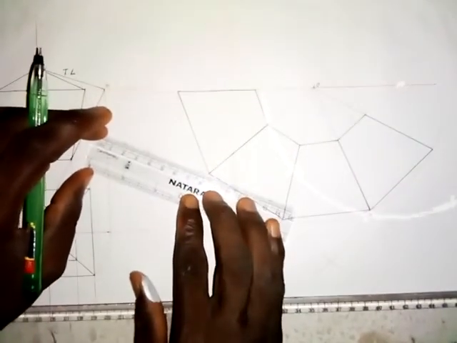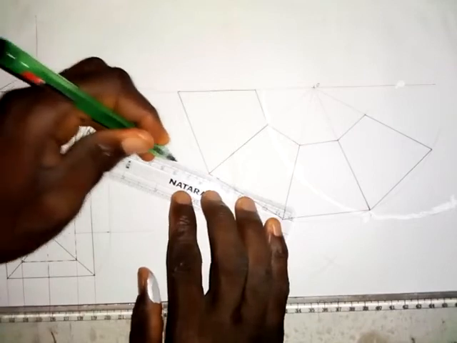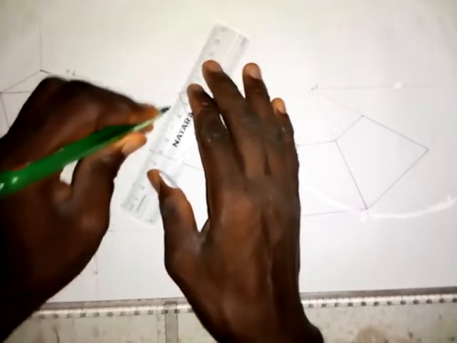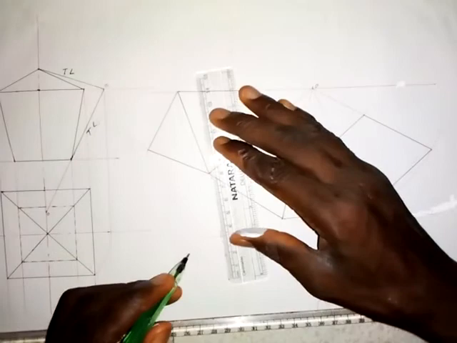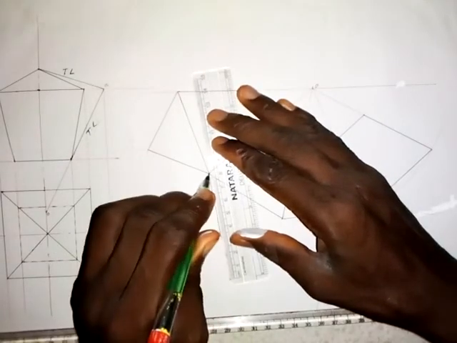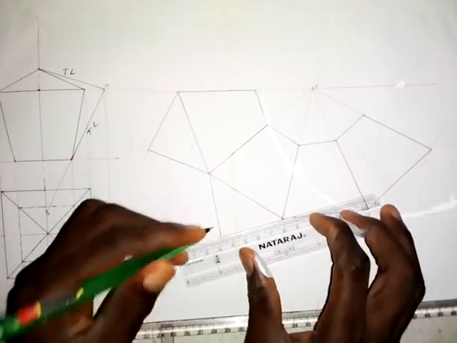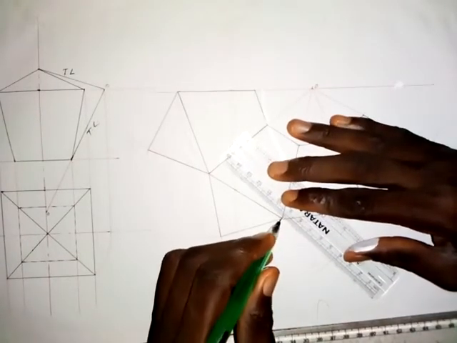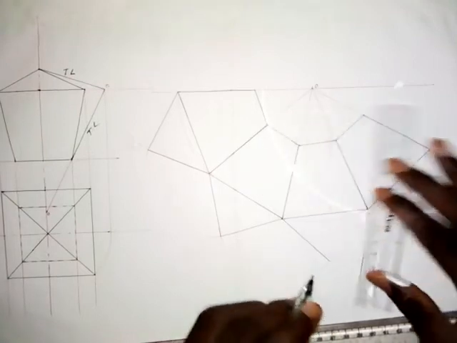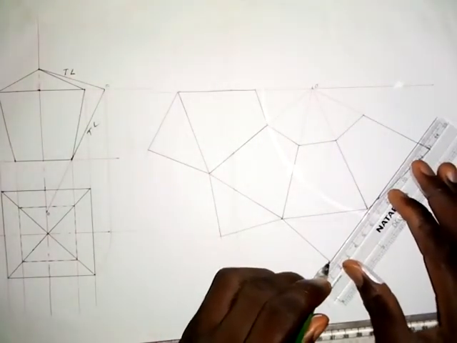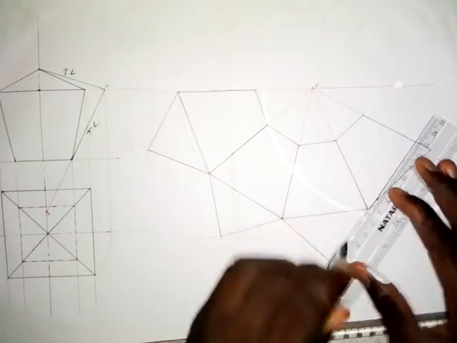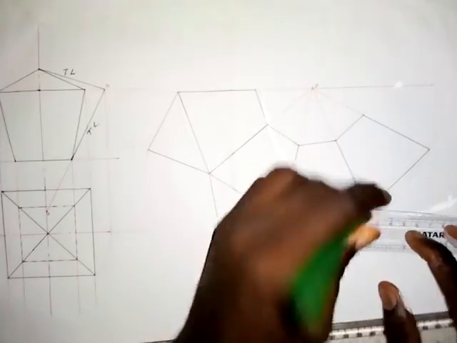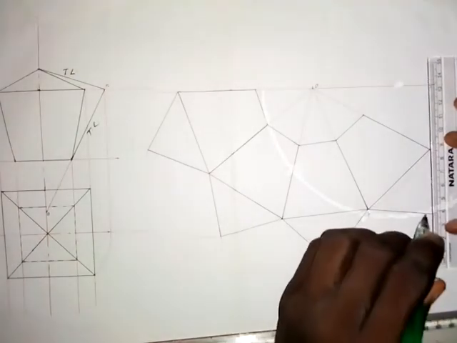So join this together with this, like this, and then you join this together with this. And then you join this together with this, and then you join this together with this also. So we join this together with this, and you join this together with this, then this will be joined together, and then you join this together with this.